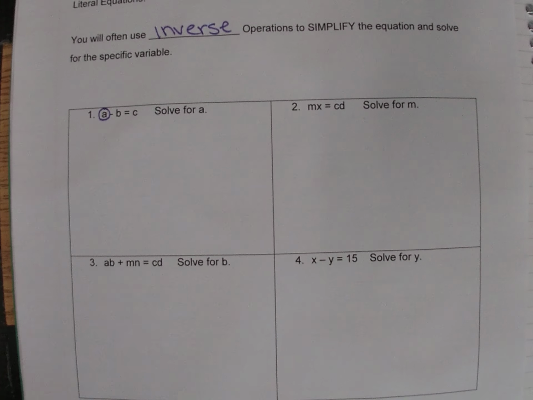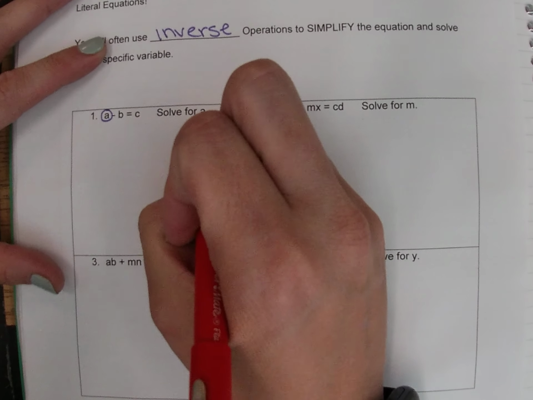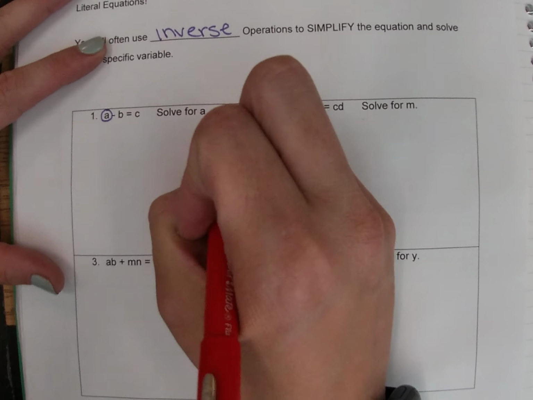If you're the type of person who looks at this and goes, oh my gosh, the only thing that I can see happening right here is the letters, that overwhelms me. Pretend for a moment that they aren't all letters. Pretend that this says a minus 2 equals 10. Well, what would you do if you wanted to get a by itself? You would add the 2. So it's no different over here. We want to undo the subtraction with addition.